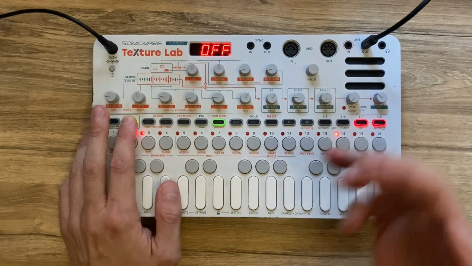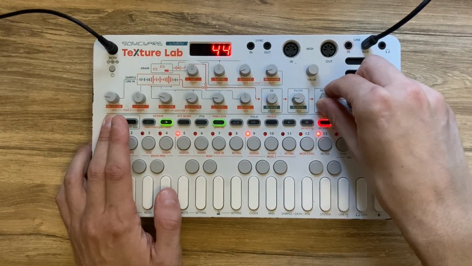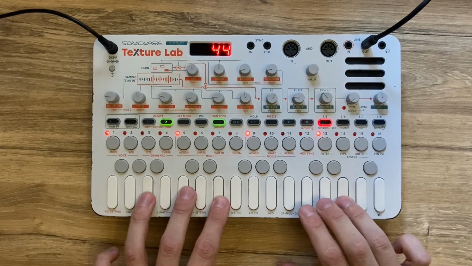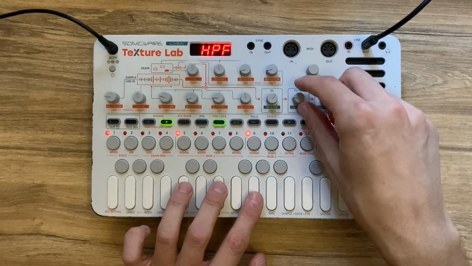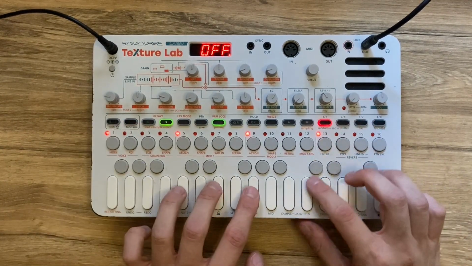And then once again, we can change the character of this by putting on a filter and then bring back in some reverb. High pass filter. Take the filter off.